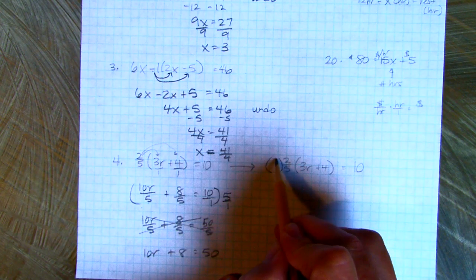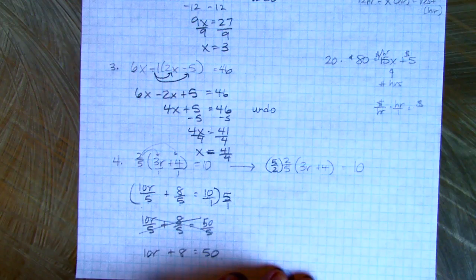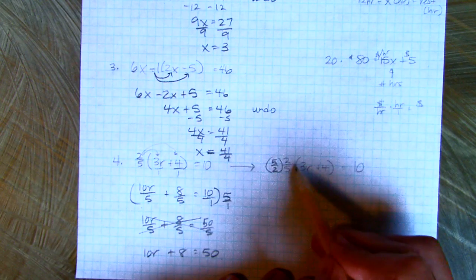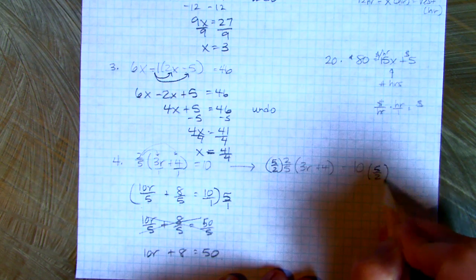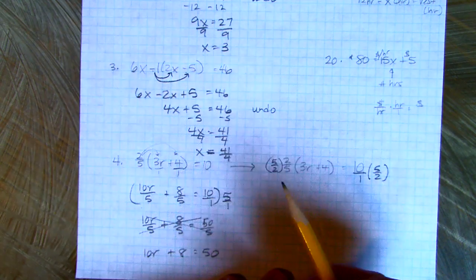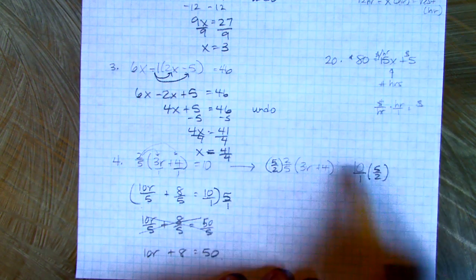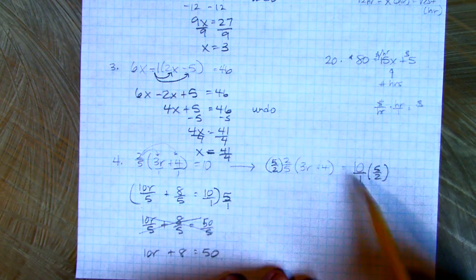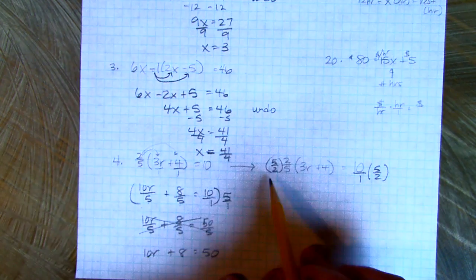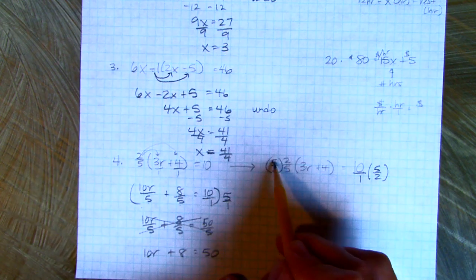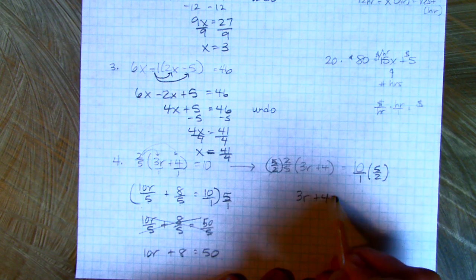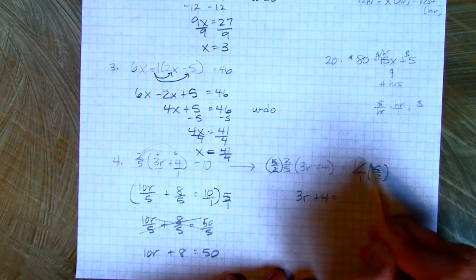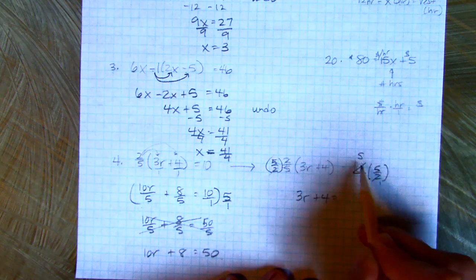One thing you can do here is just multiply by 5 over 2, and that's going to undo this. Multiply by 5 over 2. And again, you could do that one at a time. I could have actually multiplied both sides by 5 first and then divided both sides by 2. I prefer the one fell swoop business. So that cancels that, and I'm left with 3r plus 4, and 10 divided by 2 is 5 over 1.